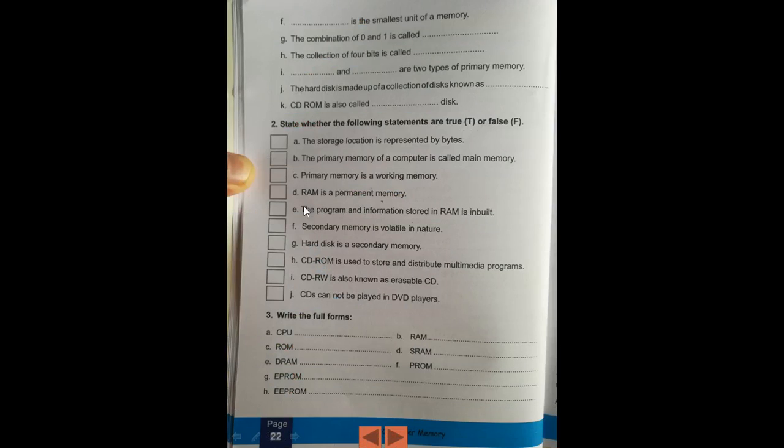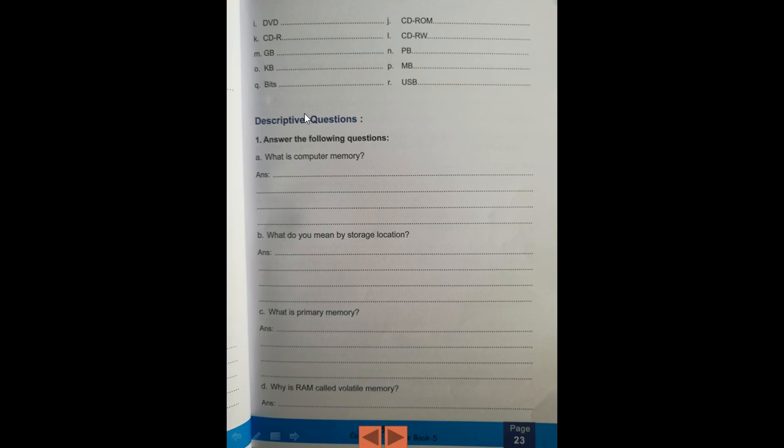Objective question number 1, fill in the blanks. So from the description that we have gone through, now you may be able to fill up the answers. Number 2, write true, T, or false, F. So in the boxes you can write T or F by going through these statements. Number 3, write the full forms. There are many more.